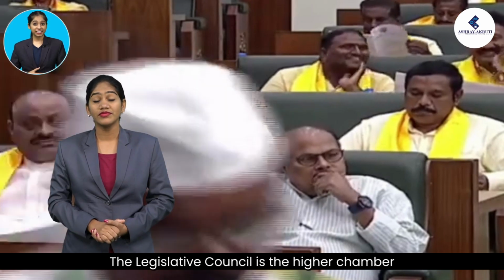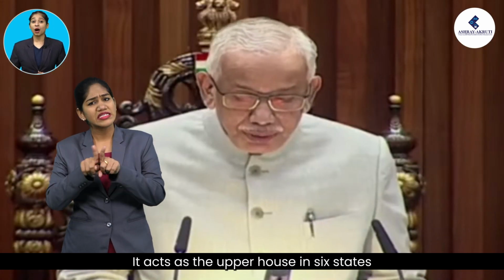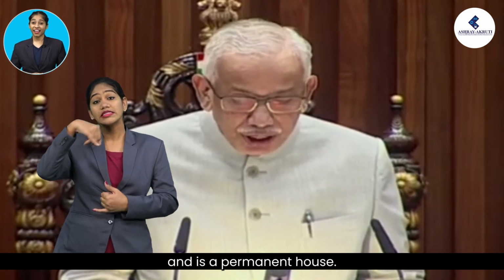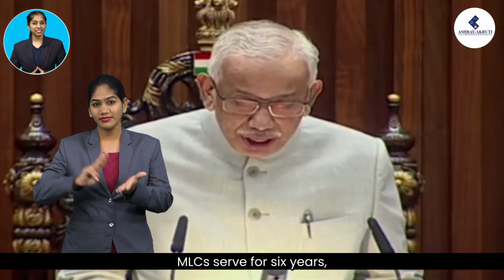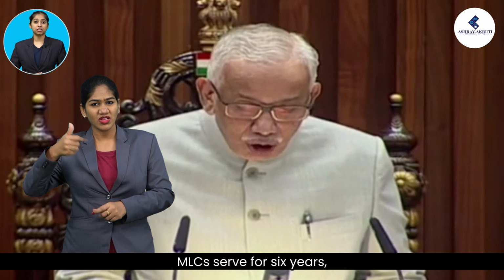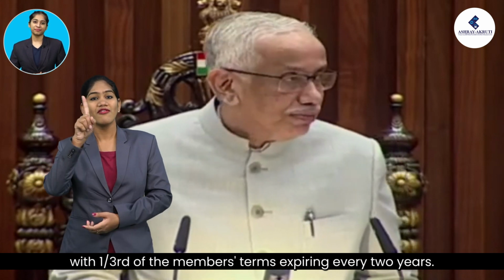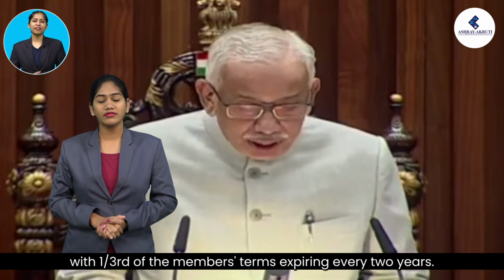The Legislative Council, Upper House. The Legislative Council is the higher chamber of the state legislature in India. It acts as the upper house in 6 states and is a permanent house. MLCs serve for 6 years with 1/3 of the members' terms expiring every 2 years.